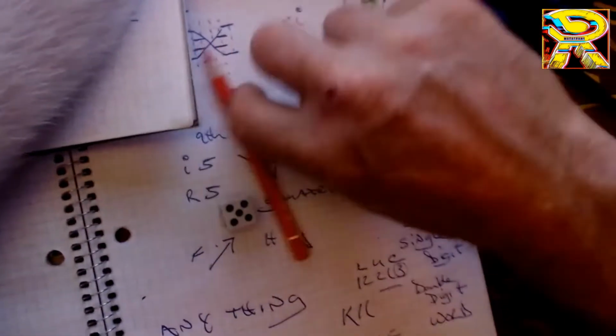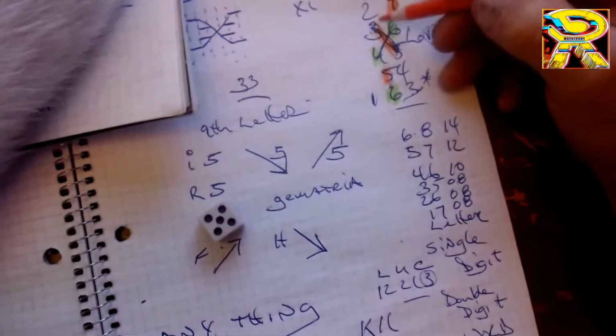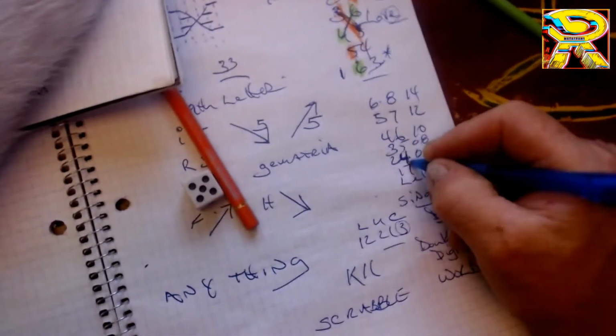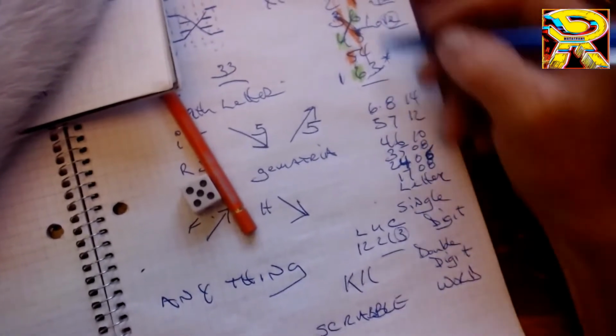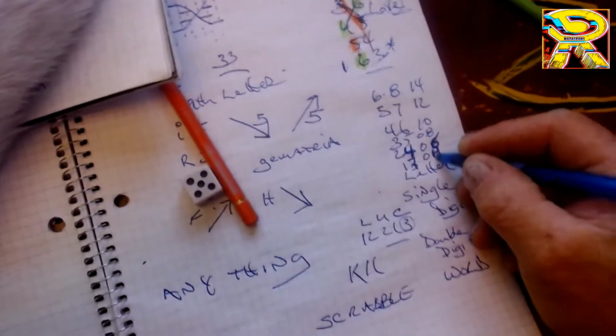Then you're going to get what is 3 and 5. 3 and 5. Then you're going to get what is 2 and 4. So this should have been 2 and 4 equals to 6. And this will be 1 and 3 equals to 4.